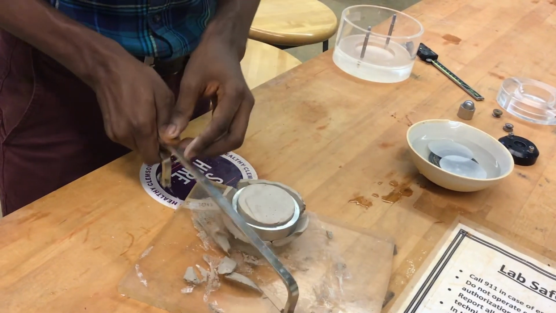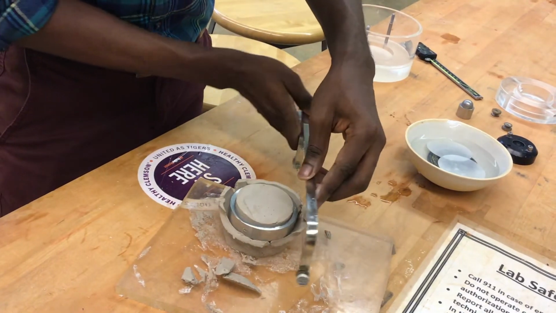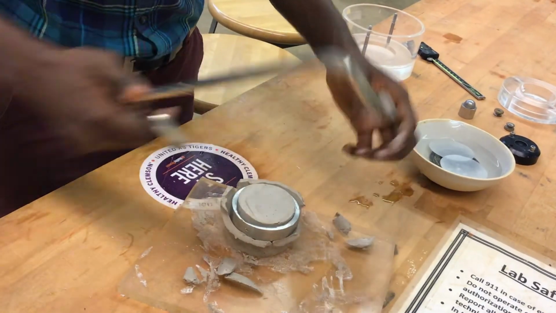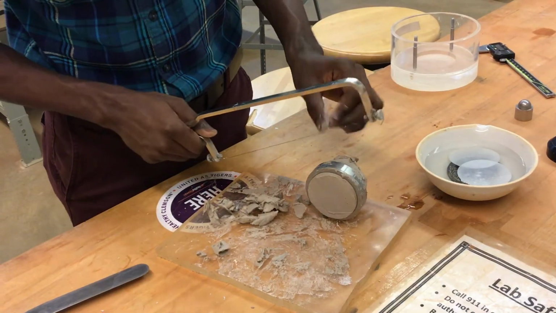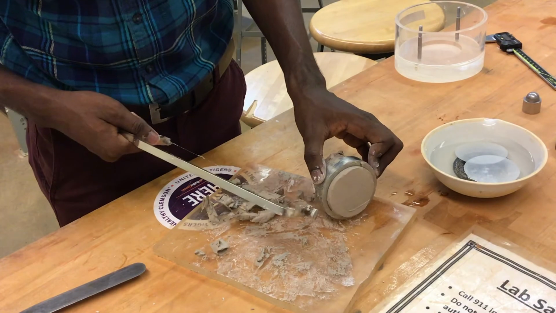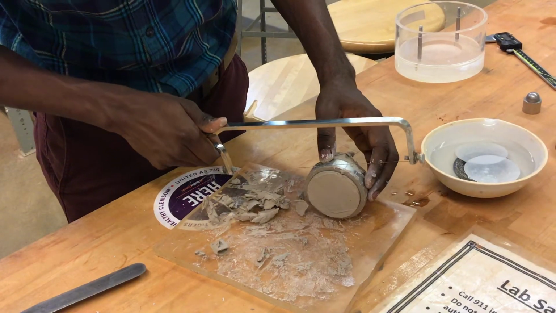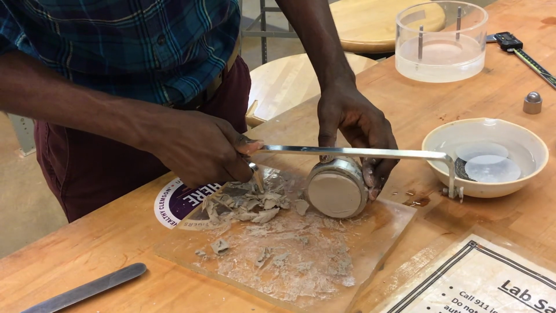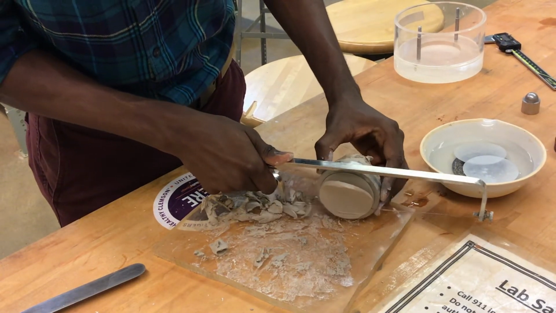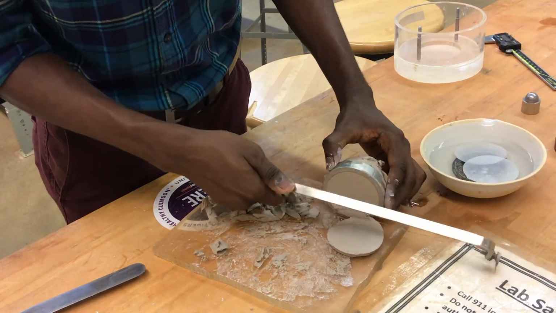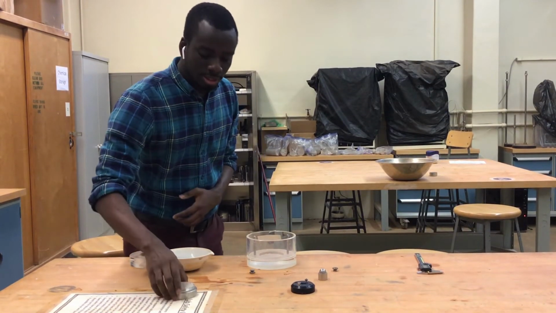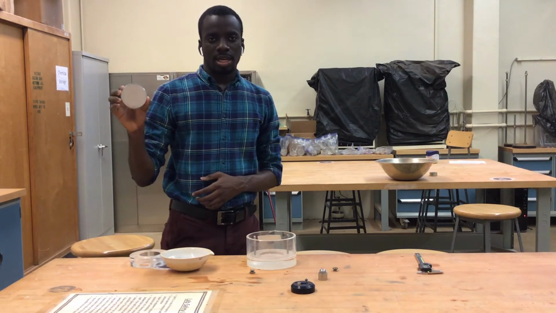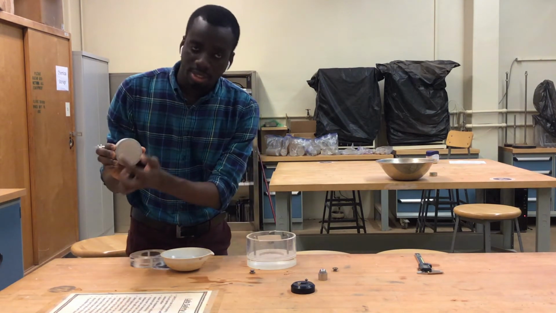Trimming. So now I'm about to trim the excess of the protruding clay. I want to trim it flush with the ring. Alrighty. So now I'm about to set up a sample, and this is our final sample. As you can see, it has been trimmed flush with the ring.